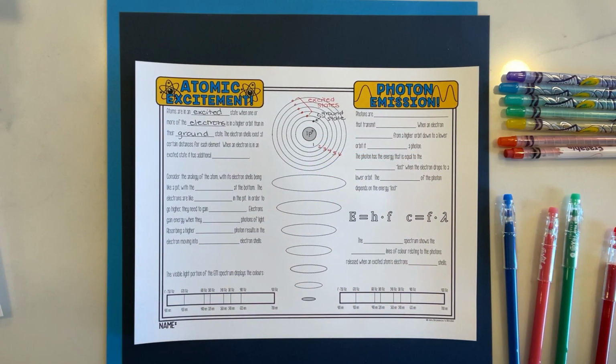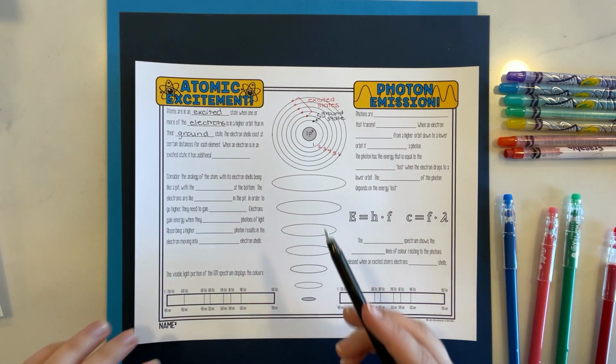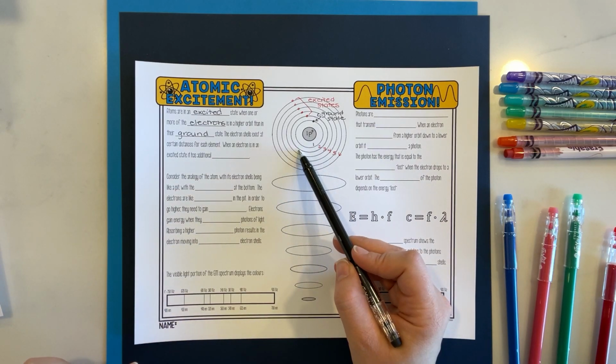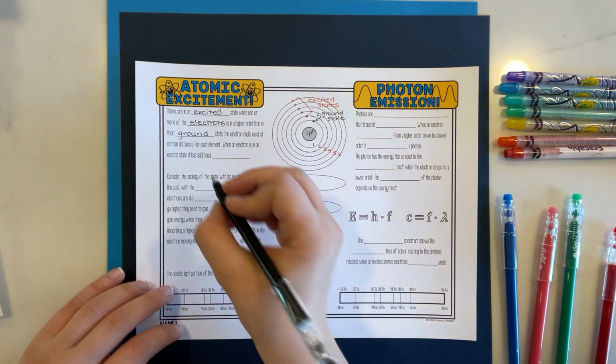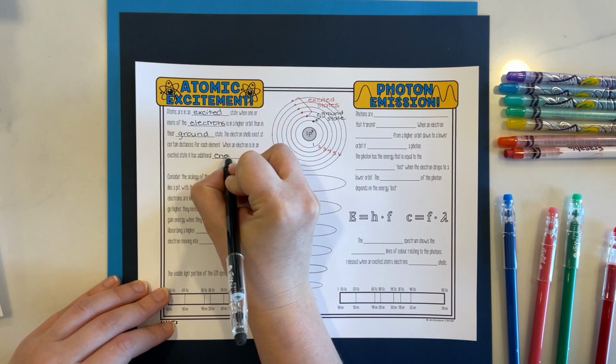So this is relating their physics to their chemistry knowledge, and then so far this should be pretty good. The electron shells exist at certain distances for each element. So for this one, we're just looking at hydrogen. And when an electron is in an excited state, it has additional energy.